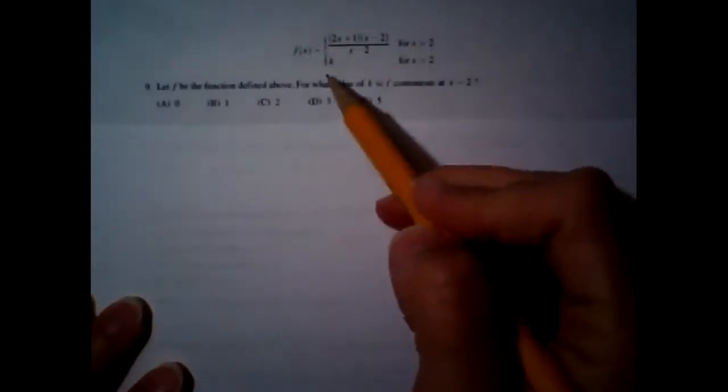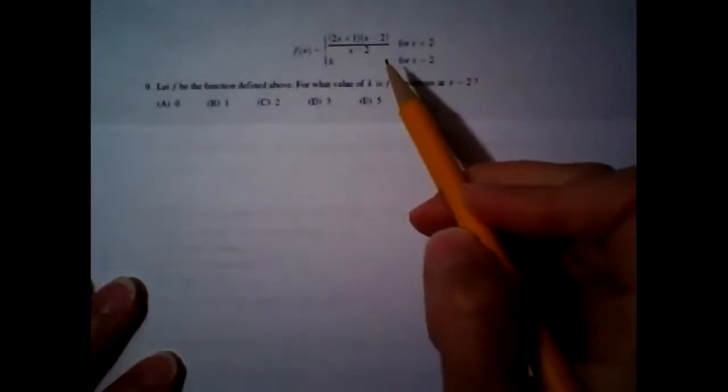All right, so for number 9, let f be the function defined above. It's piecewise. For what values of k is f continuous at x equals 2? So what you want to do is set the two pieces of the function equal. That's what continuous means, is that they're going to meet up, and then plug in 2.